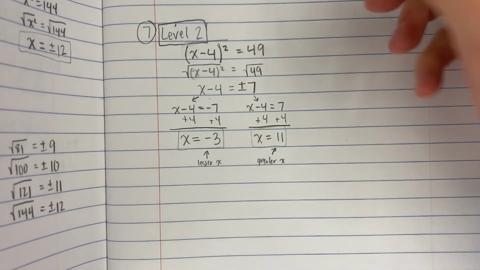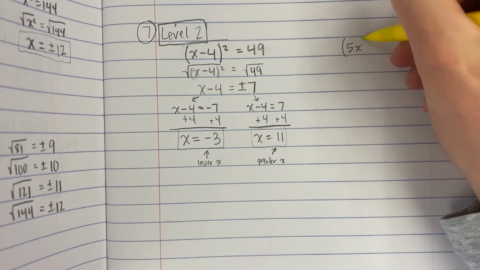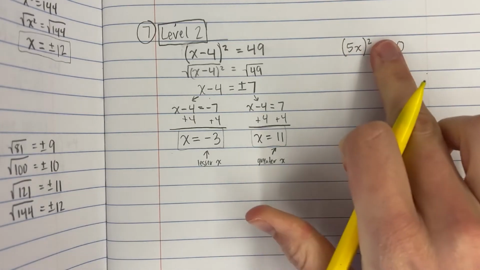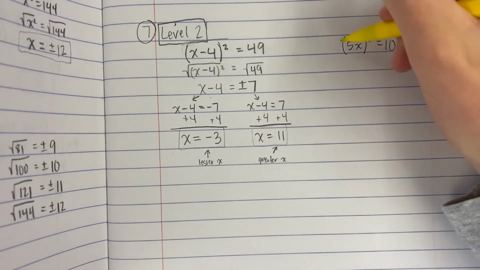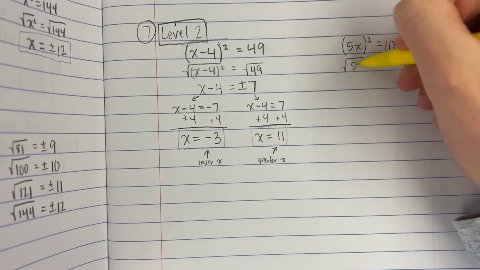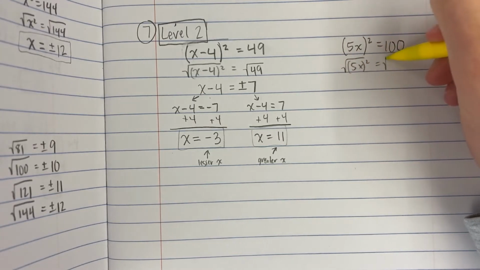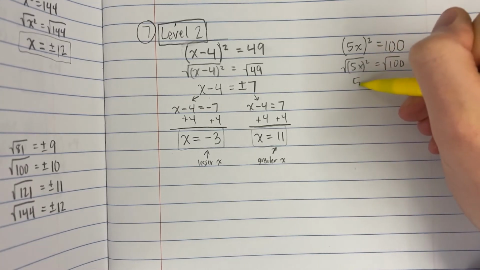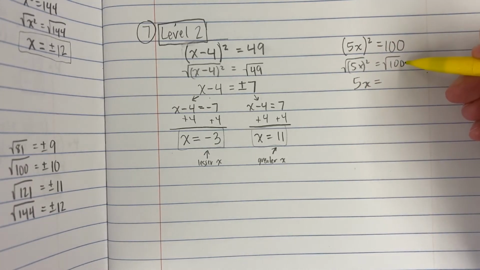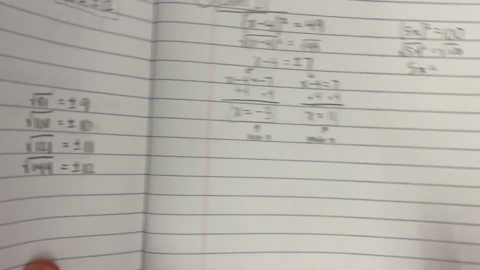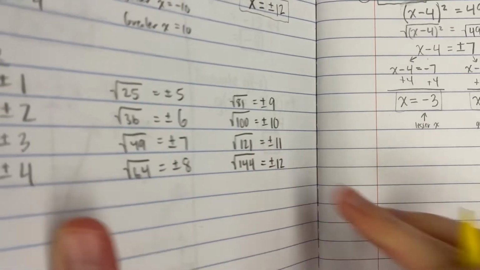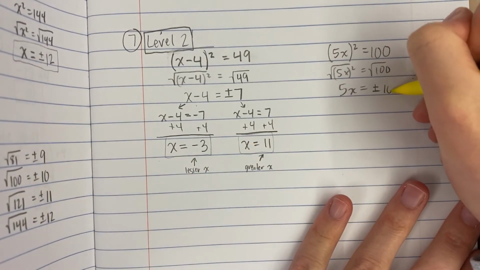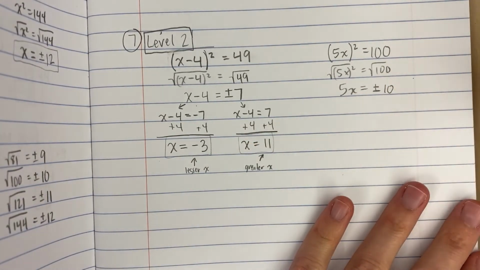Okay, let's look at one more example. And again, it's kind of the same deal, right? We have something squared that's in parentheses. Okay, so what am I going to do? I'm going to square root both sides. The square root and the squared, they cancel. So I'm left with 5x equals the square root of 100, right? Maybe you come up with it off the top of your head. Maybe you reference, that's okay. But it's plus or minus 10. Whenever I square root a number, I get 2 answers.